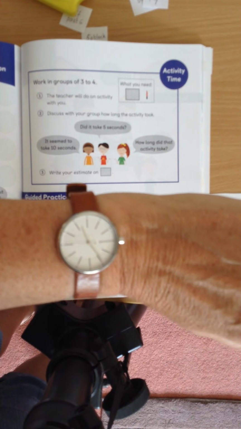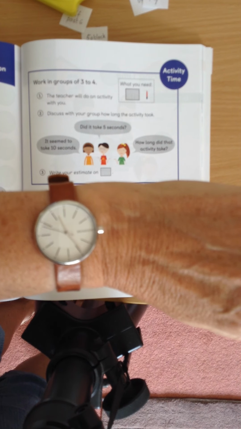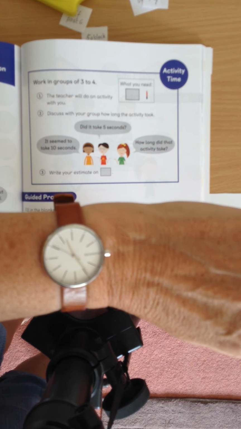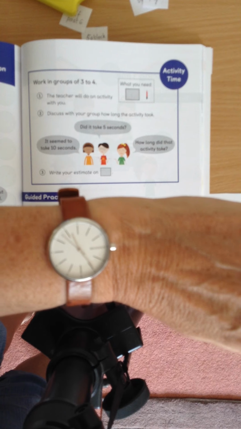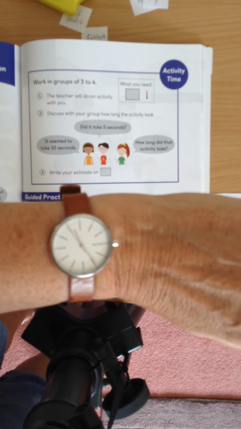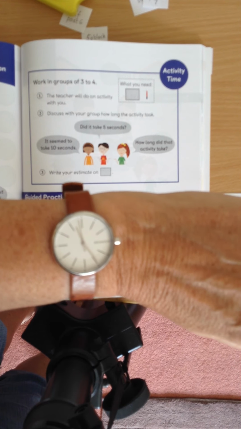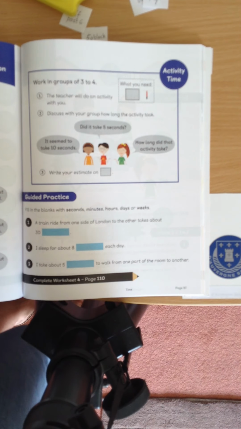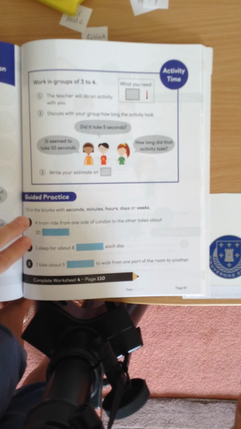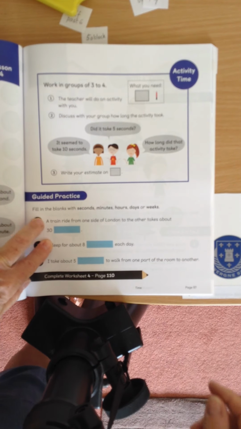Or sometimes when we count, if we put the word Mississippi in, that gives us a second. 1 Mississippi, 2 Mississippi, 3 Mississippi, 4 Mississippi, 5 Mississippi, 6 Mississippi, 7 Mississippi, 8 Mississippi, 9 Mississippi, 10 Mississippi. That's the length of a second. It's a very short duration of time.